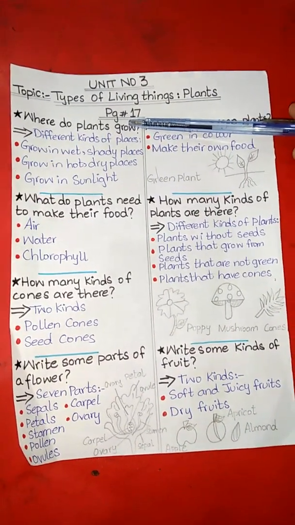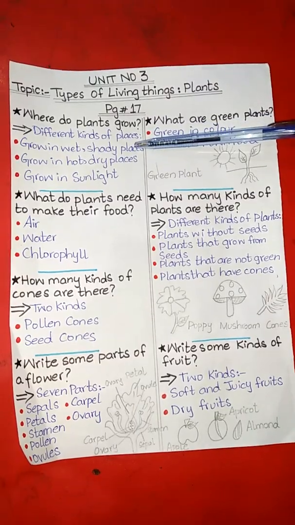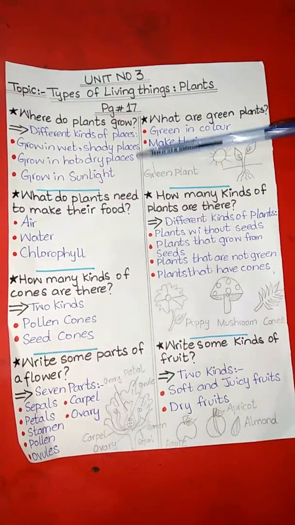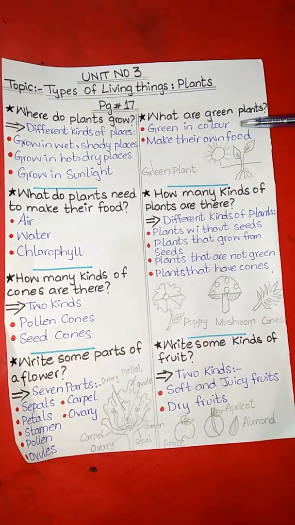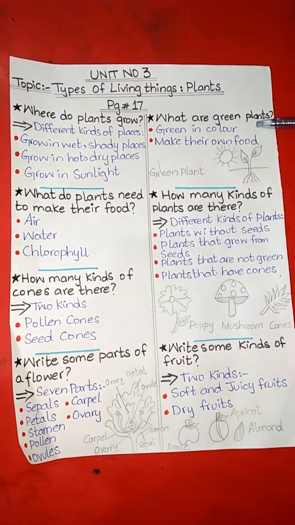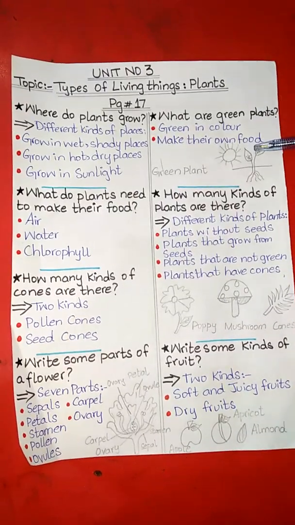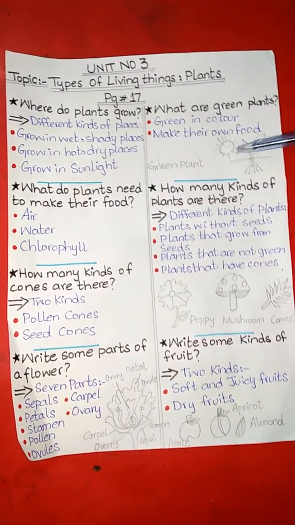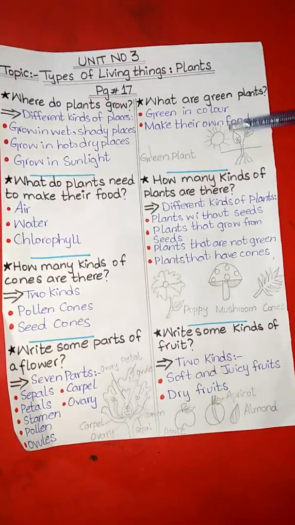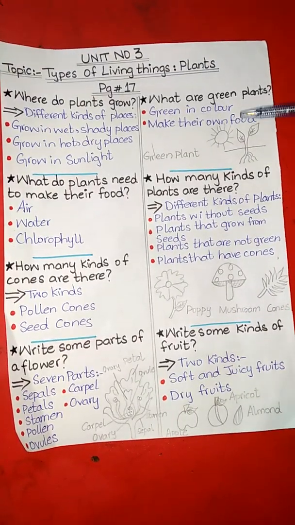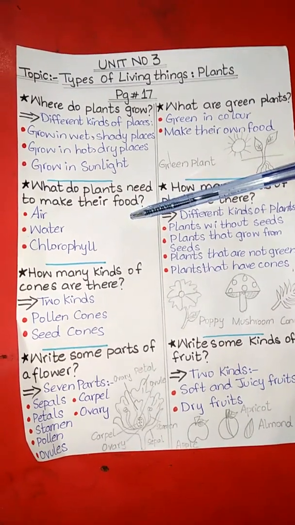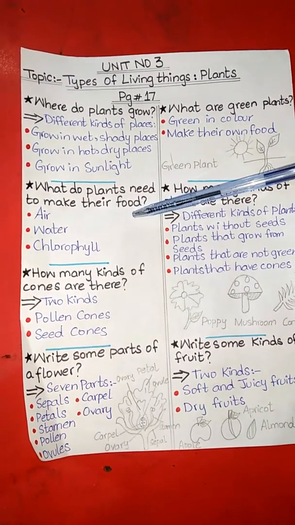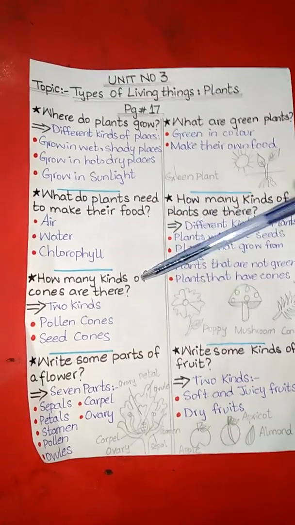Plants grow in different kinds of places. Number 1, grow in wet, shady places. They can grow in hot, dry places, and they grow in sunlight. The next topic is about green plants. Green plants are green in color. They can make their own food. They need chlorophyll to make their own food. Without chlorophyll, they cannot make their own food. The next, plants need air, water, and chlorophyll to make their own food.